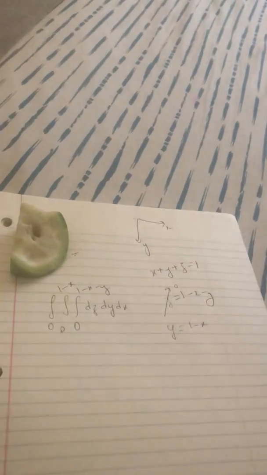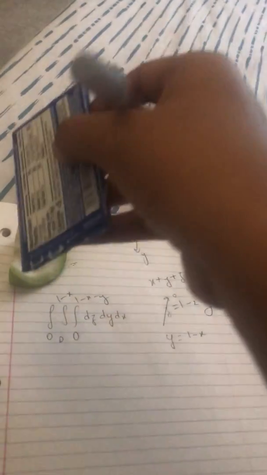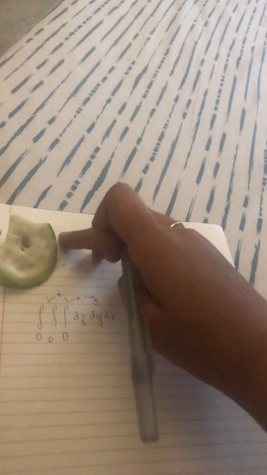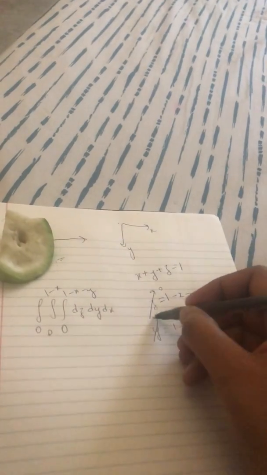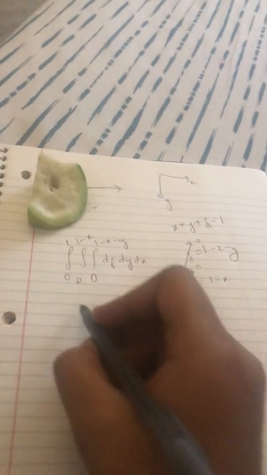Okay, now we need to determine the limits of integration for x. So this is the plane here that we just saw, and these planes should start at this point and end at this point so that it covers the entire solid. So this point clearly is x is equal to 0 because that's the y-axis. These planes are stopping at that point. To determine the equation for that point, clearly we can see that that point is on the x-axis, so y is equal to 0. So y is 0 and you get 1 is equal to x. X is 1. Now we can solve this.